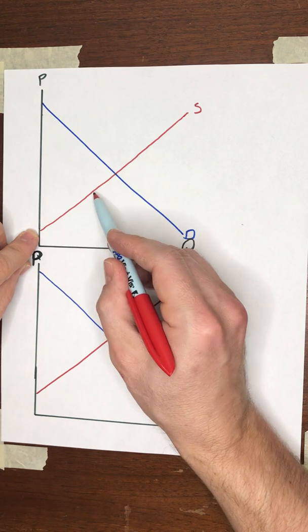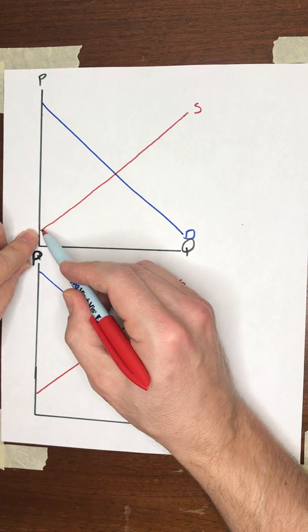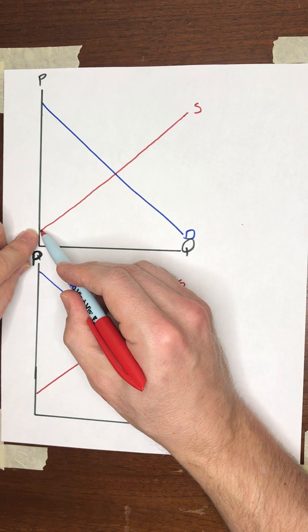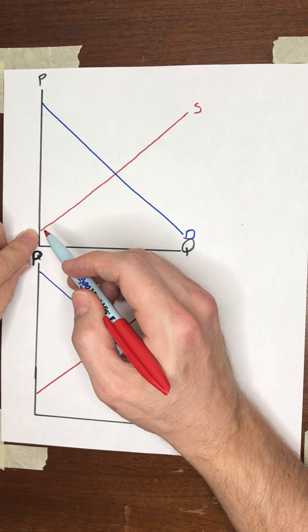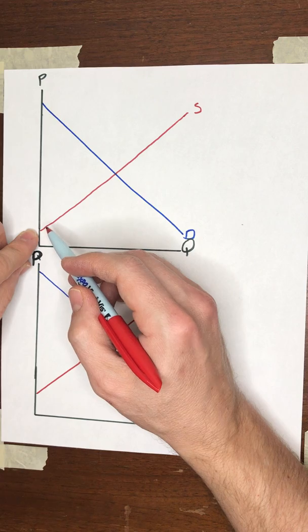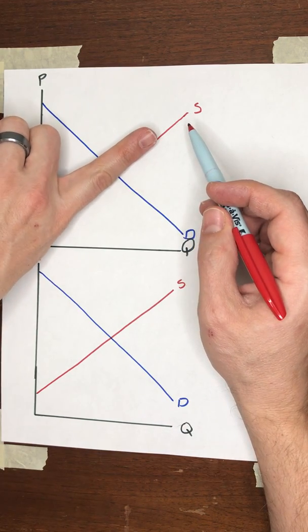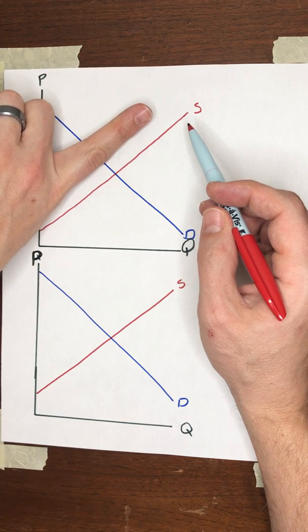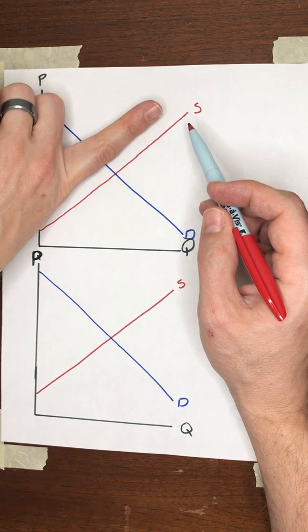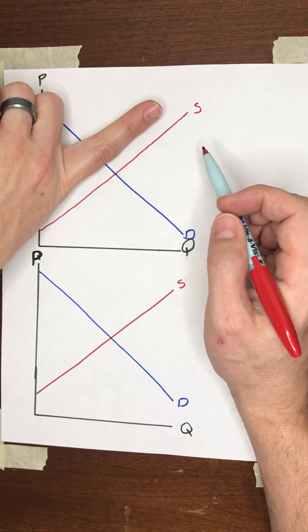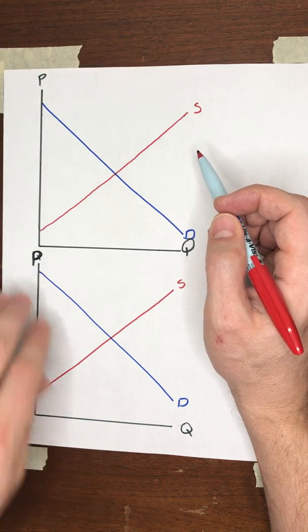This seller is not going to be willing to make that sale unless he gets enough money to cover the cost of production plus the $1 tax that he has to pay to the government. And so a tax on the sellers is just going to shift this supply curve up vertically by an amount exactly equal to the tax that's been charged.